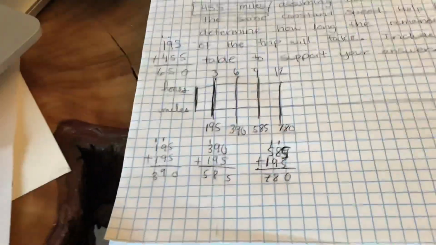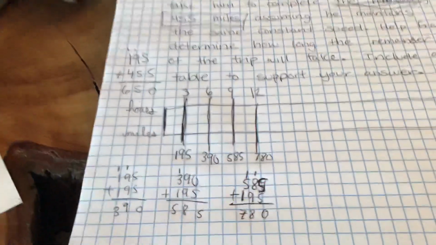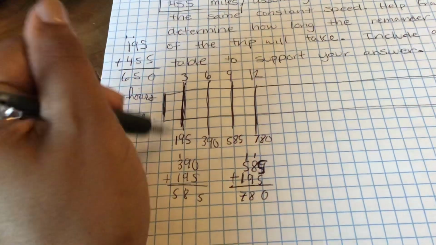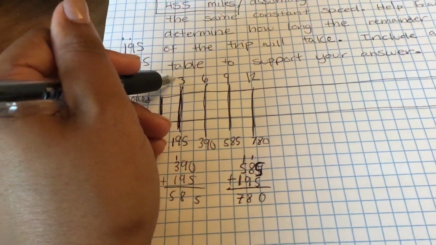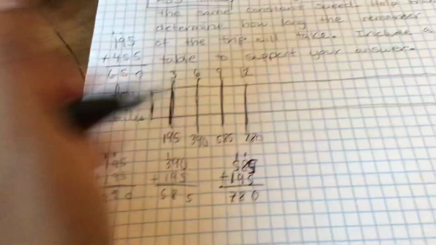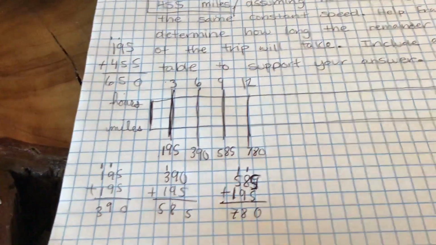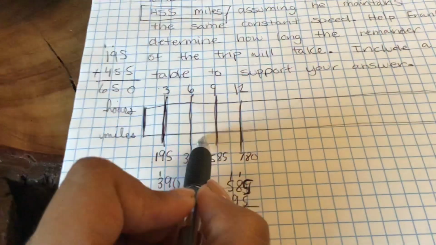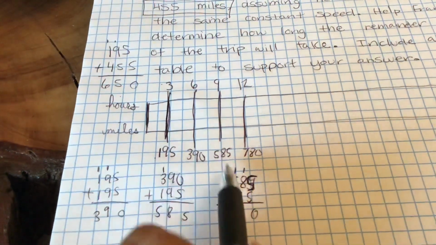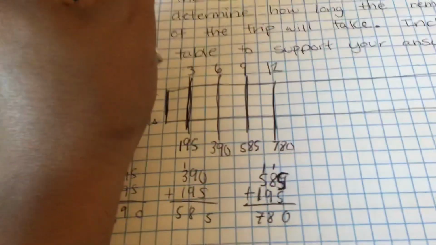780. So again, we know the total trip is going to be 650. Right now, we know that he can travel 195 in 3 hours. So we just skip count by 3. So right now we know it's going to be longer than 6 hours. It's going to be longer than 9 hours, because this is the number we're looking for.